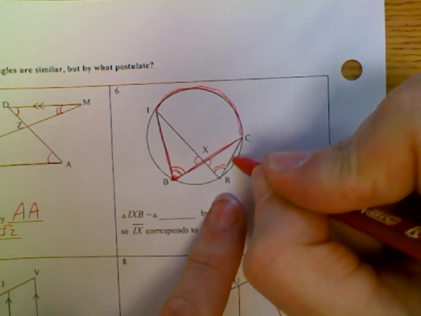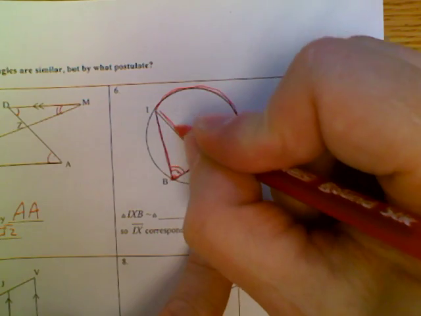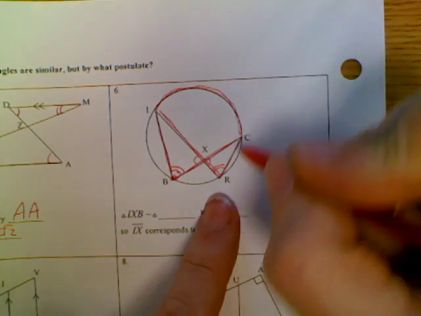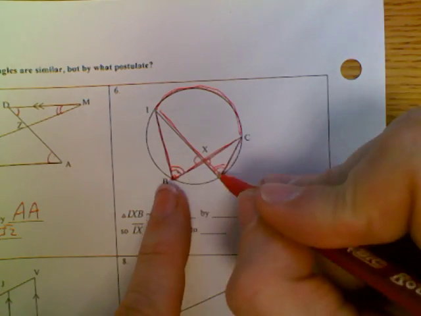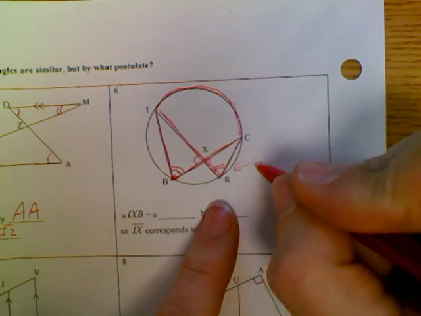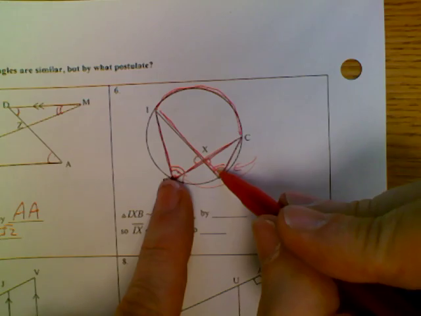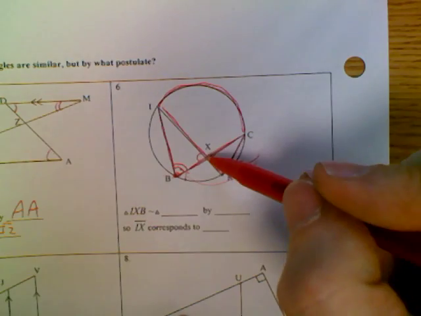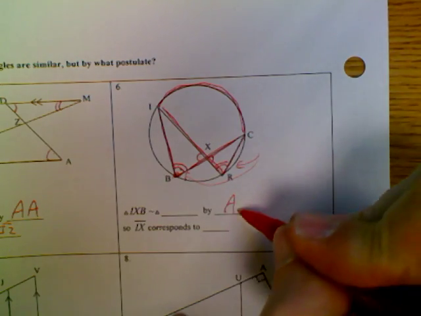And guess what? This angle right here is forming the exact same arc. This angle and this angle are both inscribed in the same arc. They're both half the measure of that arc. They have to be congruent to each other. We've got our two pairs of congruent angles.